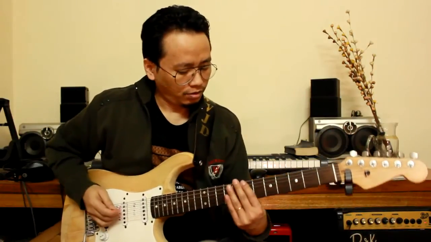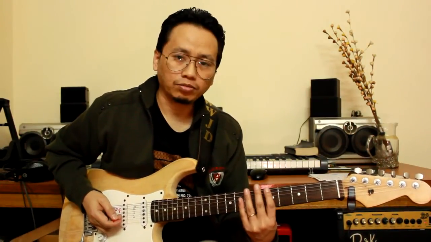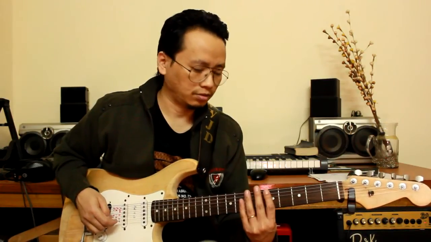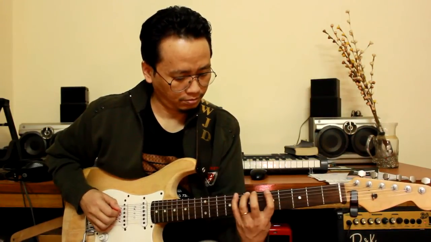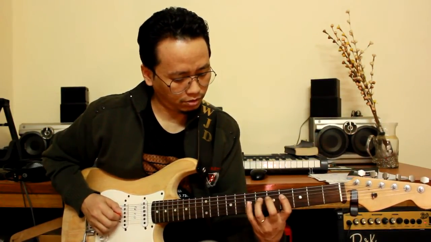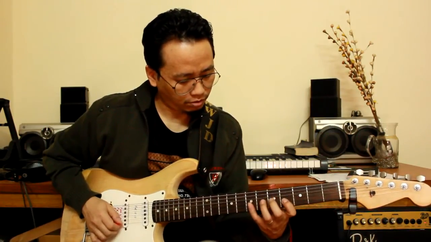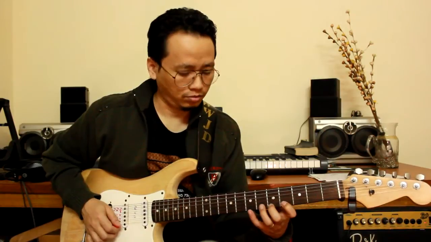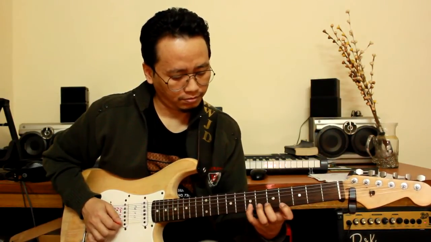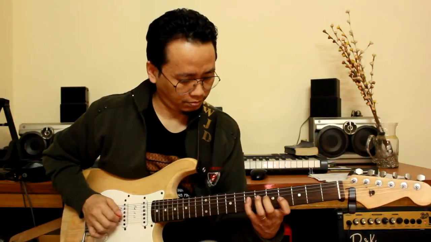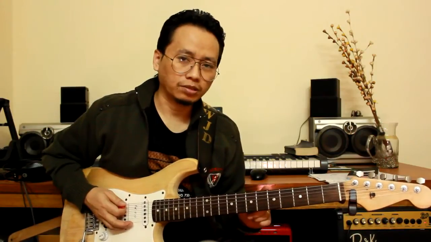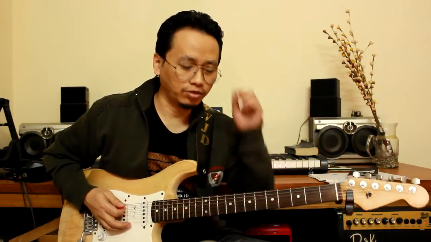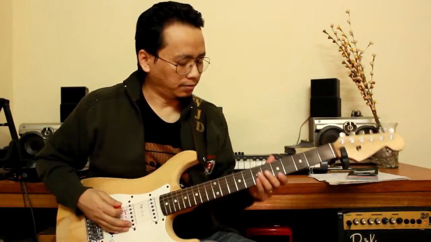Alright, I'd like to show you two more diminished shapes. First will be in this area. Maybe we can play A diminished scale here on the 5th fret. You can add this. So this is one shape I want you to learn. I'll play for you slowly. It's very simple when I classify it.